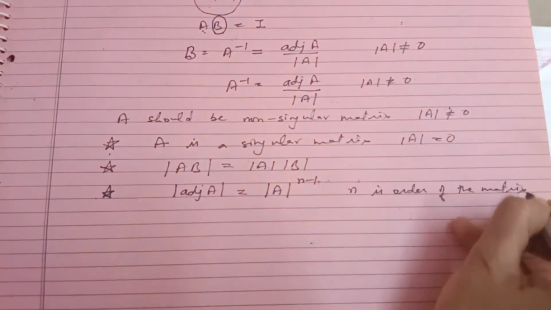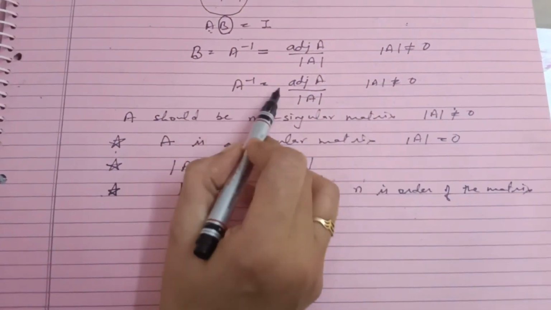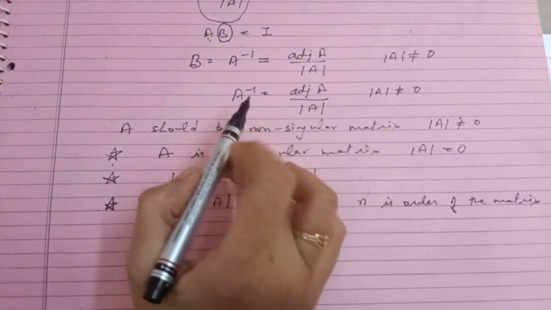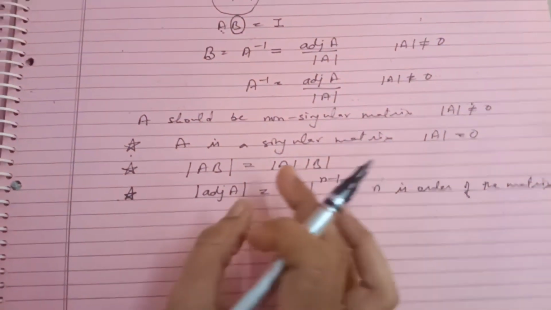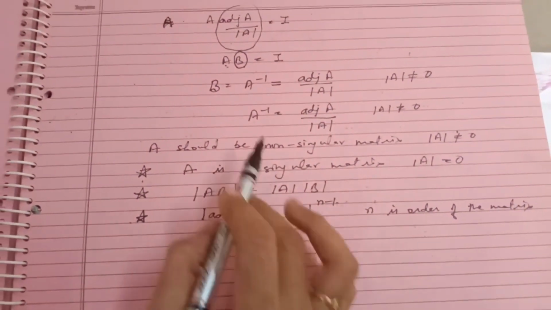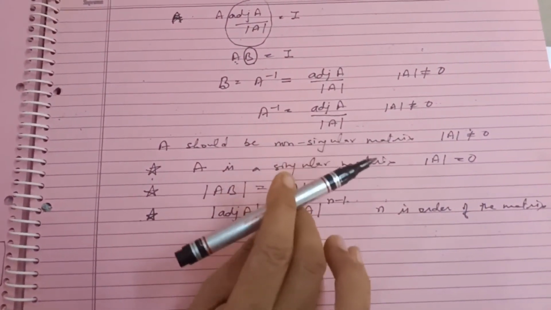So by using all these properties you can get A inverse. Okay, you practice this much. In the next video I will be sending you some more questions. Practice how we can find A inverse. Okay, thank you students.